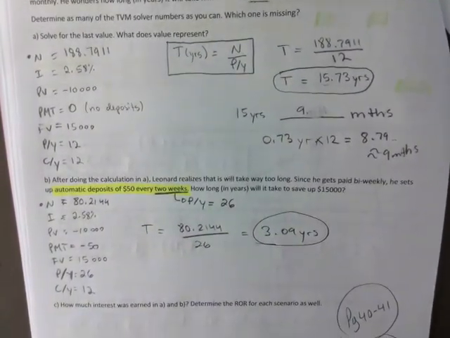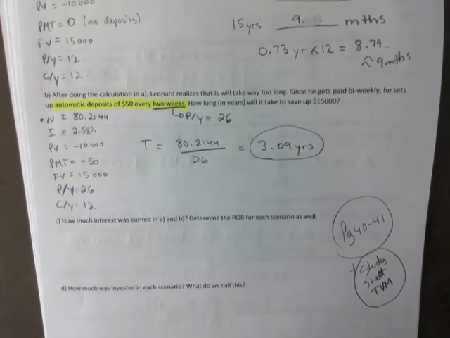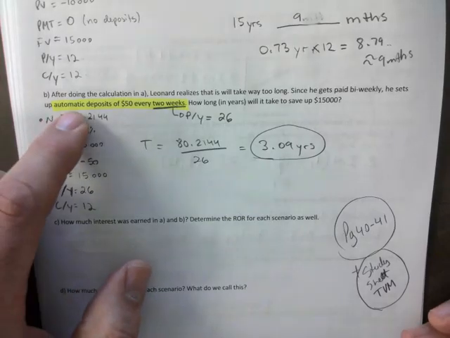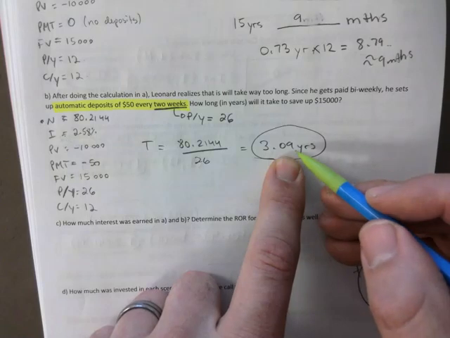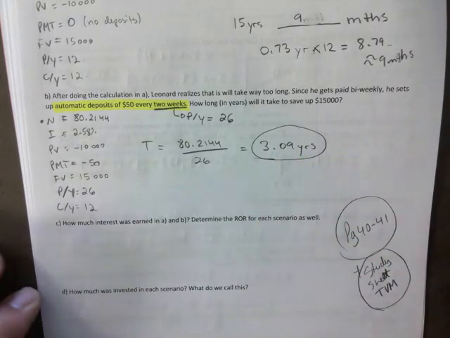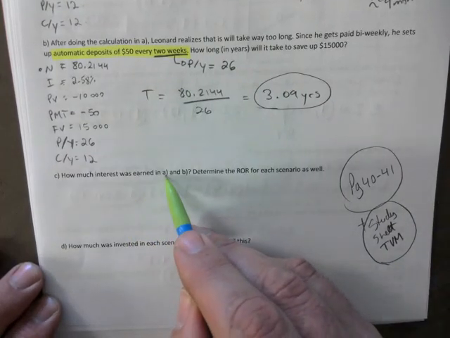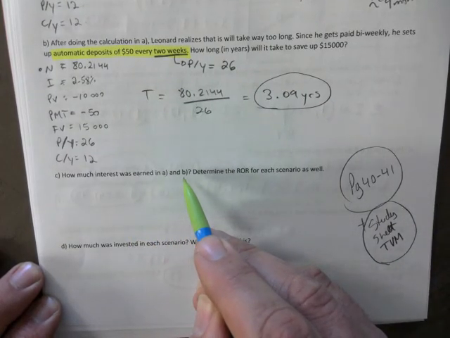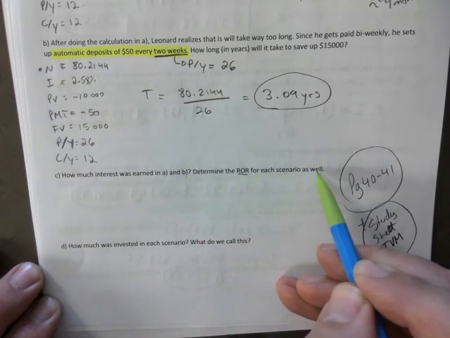Okay. Then the other part was that once regular deposits were made, we figured out how long it would take, only 3 years in that case. Now, how much interest was earned in A and how much interest was earned in B? We also want the rate of return in each scenario.